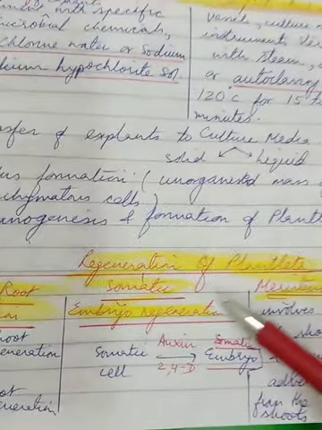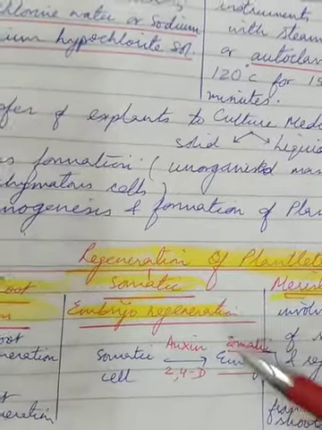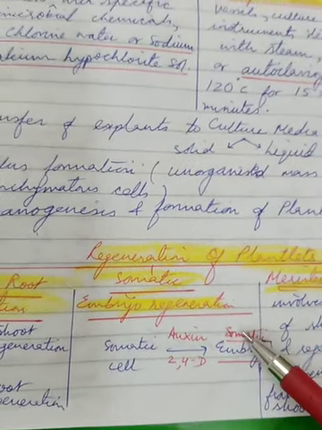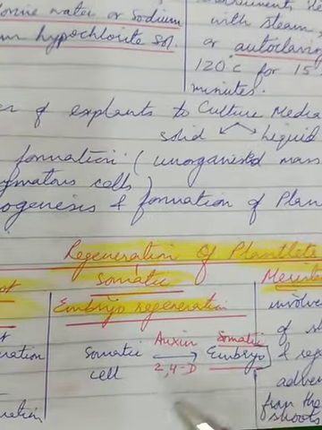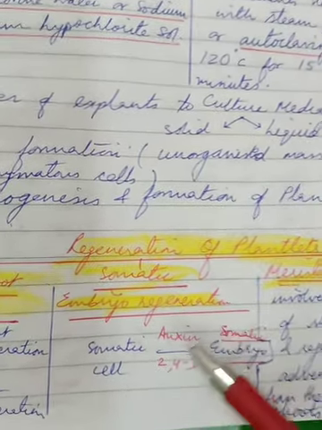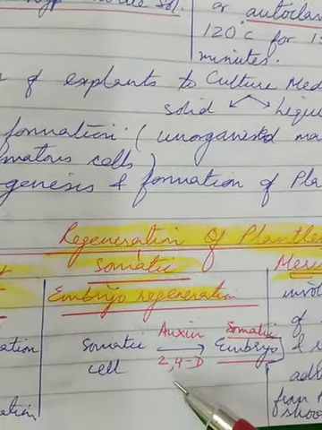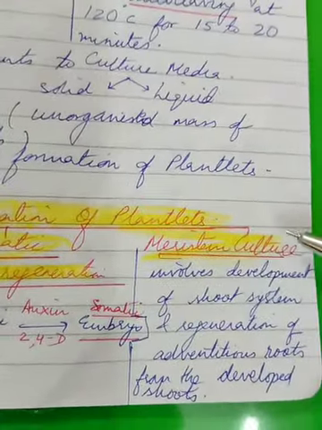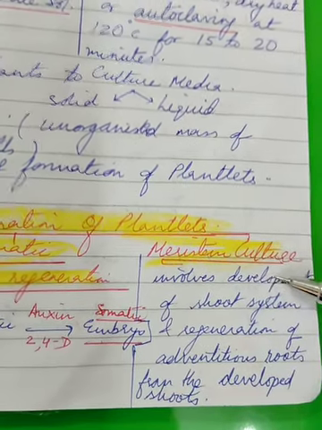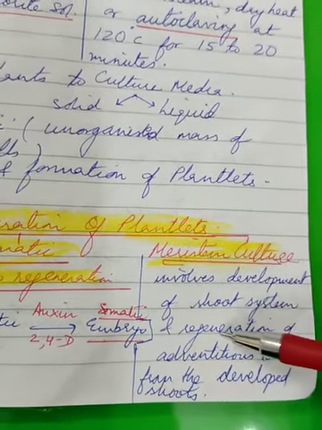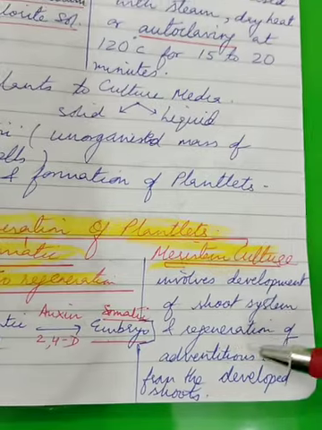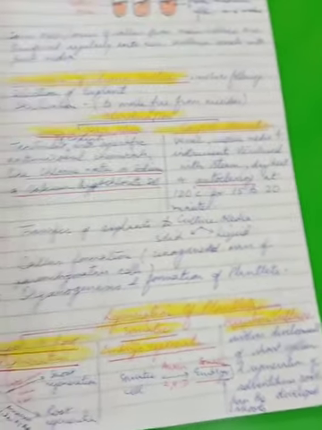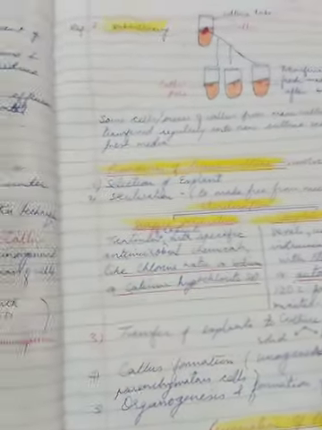The second is embryo regeneration. Somatic means from the vegetative cell of the plant body. A somatic embryo can be regenerated from a somatic cell by application of auxin 2,4-D. Finally, meristem culture involves development of shoot systems and regeneration of adventitious roots from the developed shoots. So this is all about the introduction to tissue culture, the definition and the technique.